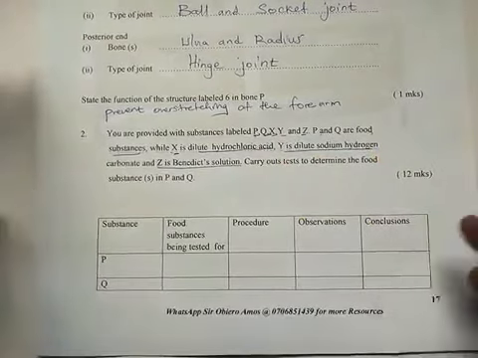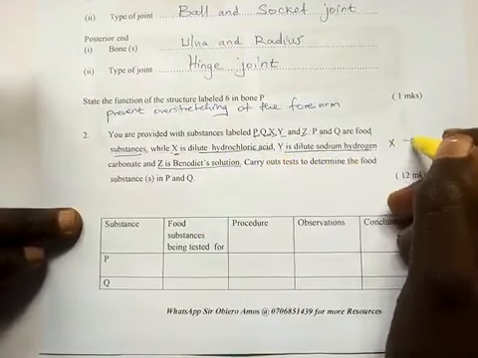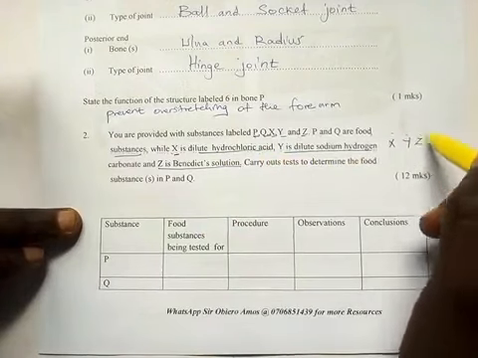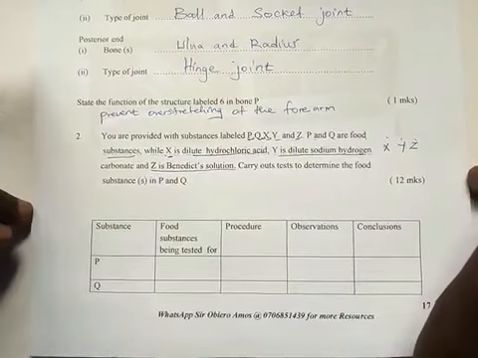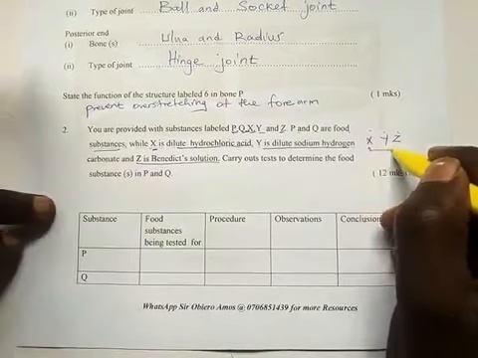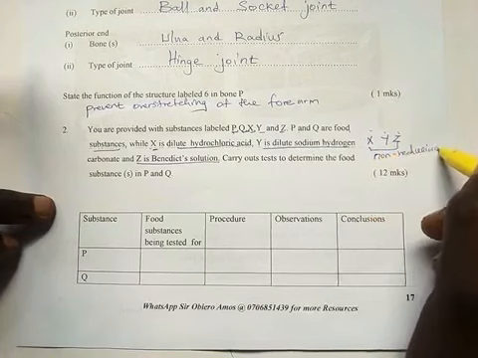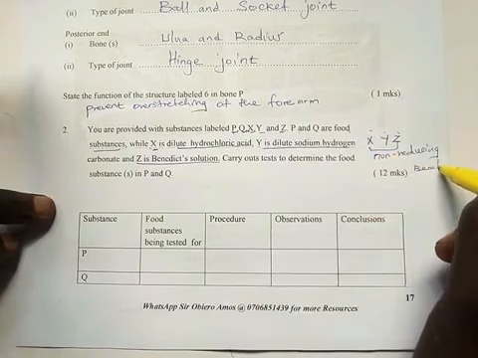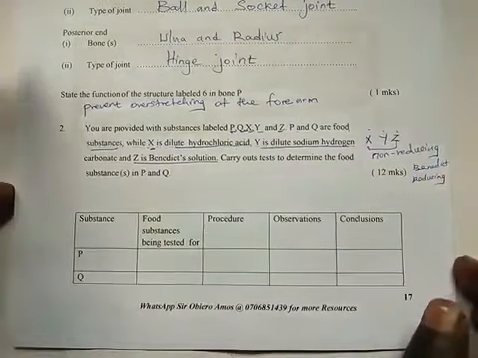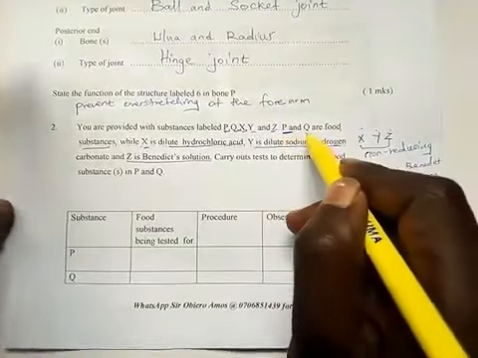Now here you should be able to know the reagents. If for example we have X, Y, and Z, that is HCl, sodium hydrogen carbonate, and the Benedict solution, you should be able to know which food substance the three tests. Now these tests for non-reducing sugar. Also, Benedict solution tests for reducing sugar. Now you have a clue that we are testing the non-reducing sugar and reducing sugar using food substances P and Q.